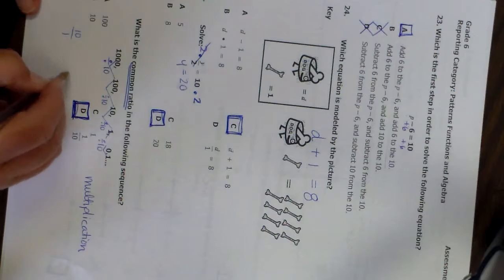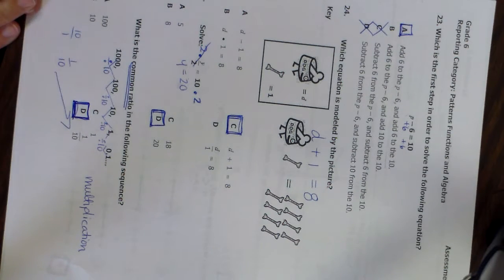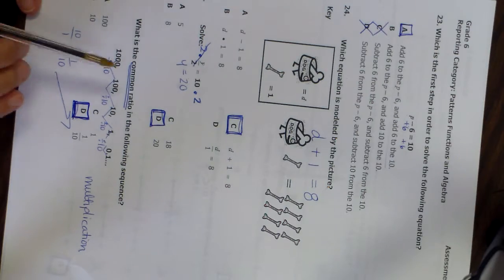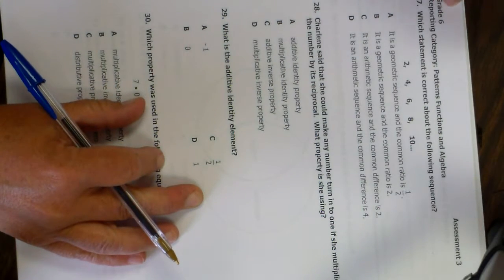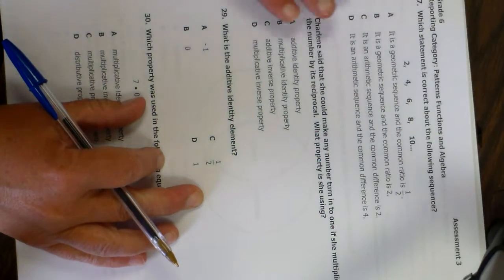You don't divide, you multiply by the reciprocal. What is the reciprocal of 10? 1/10. Letter D. Must remember, common ratios are always multiplication. When you write the common ratio, it must always be multiplication. Common difference is adding. Common ratio is multiplying.